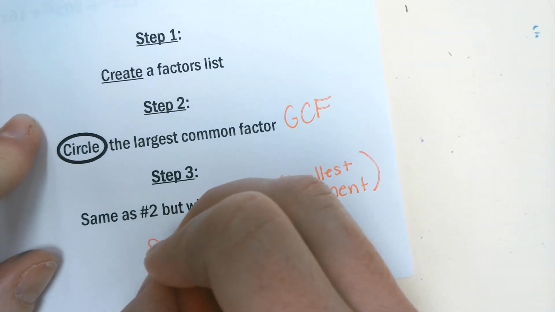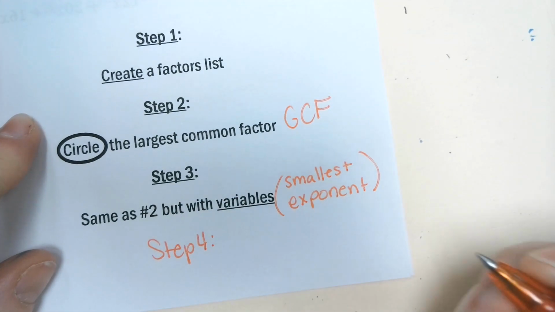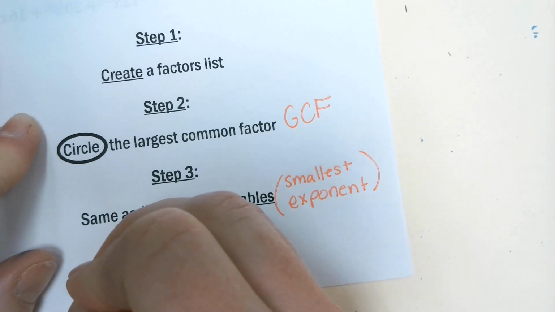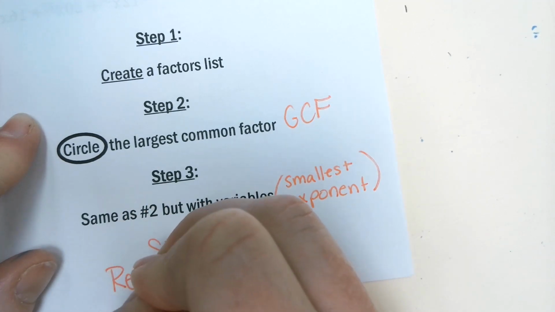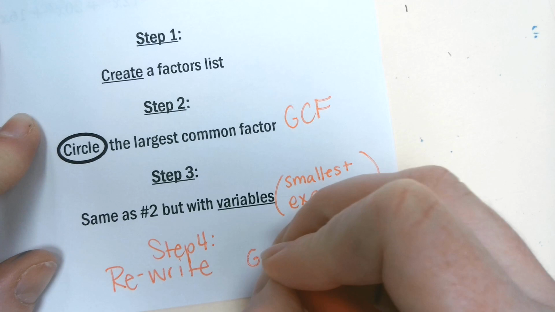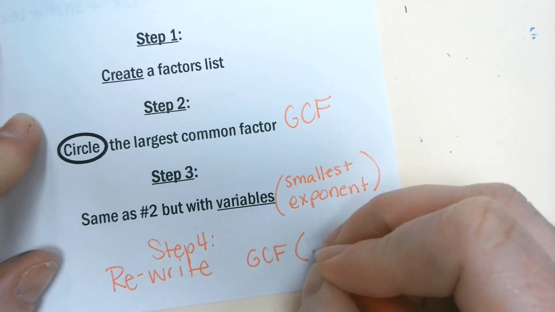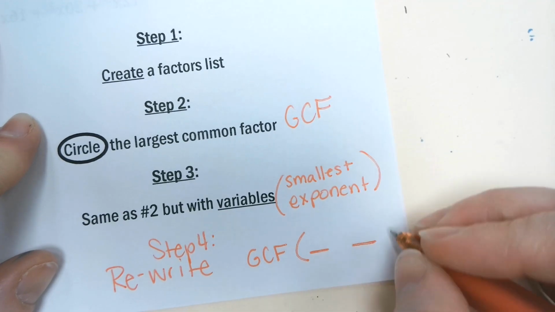Then your step 4 is going to be rewrite as your GCF out front, and then it's going to look like this.